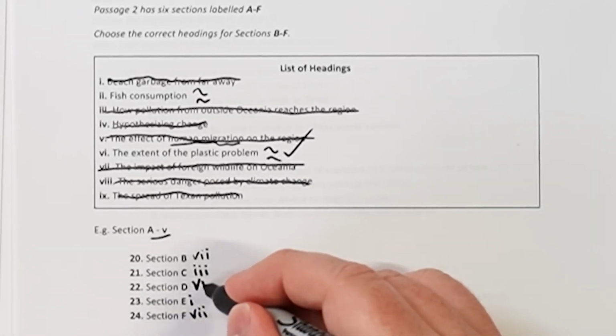So remember, we are not focusing on individual words or individual sentences within matching headings. We're looking at what does the whole paragraph mean. So hopefully we got all those correct. We'll check at the end. But don't forget, we did this one first, so we have to go back. Don't make the mistake of just continuing forward and forgetting that you have missed out these ones.